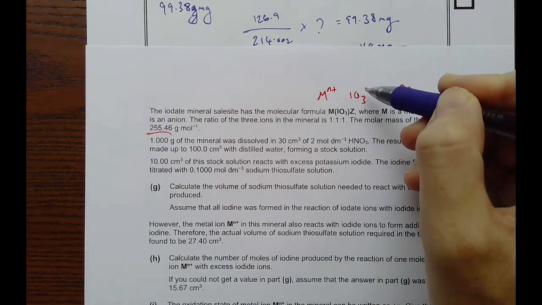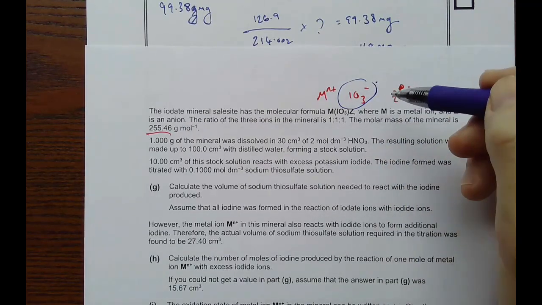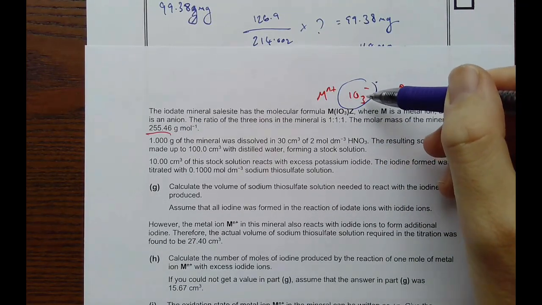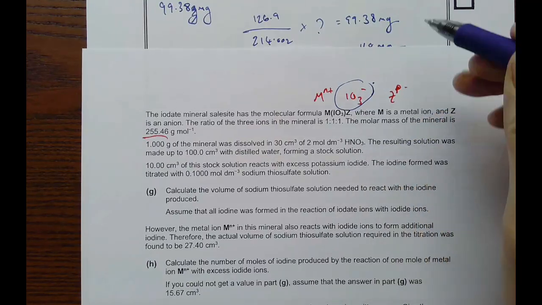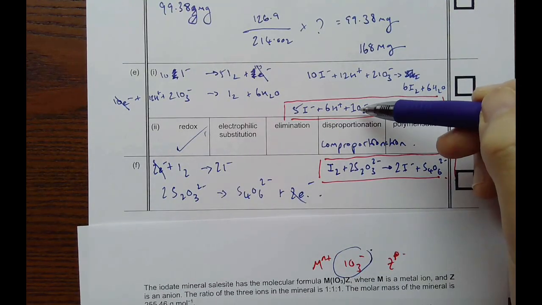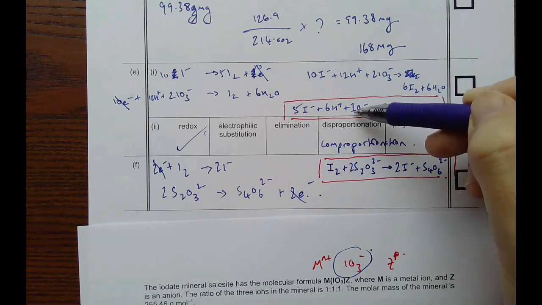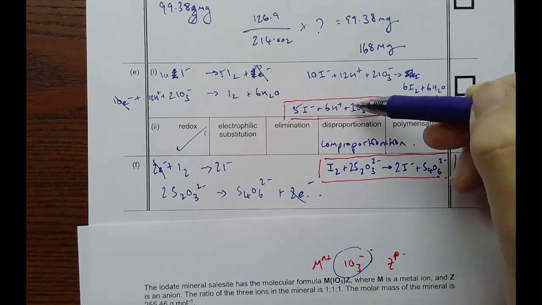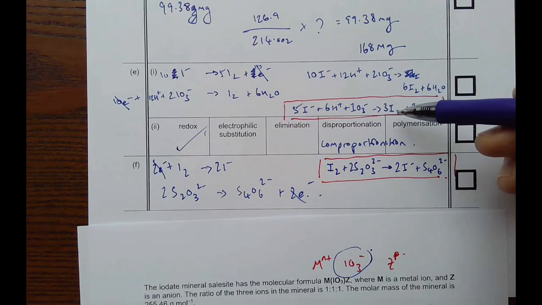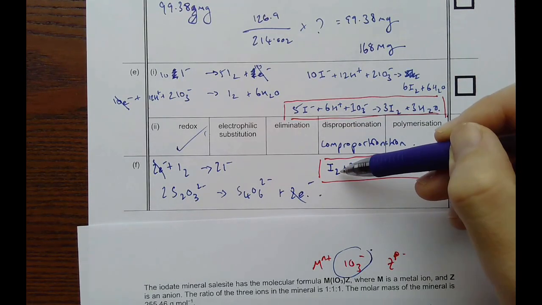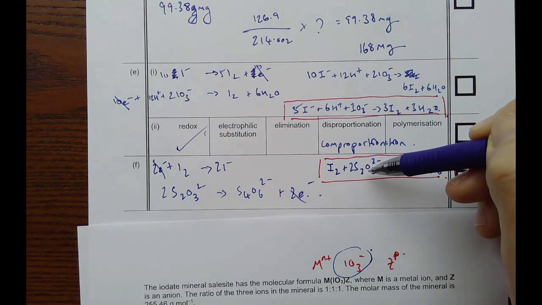So what are we doing? In order to find out the amount of IO3^-, we are first reacting it with potassium iodide to produce iodine. So we're going to take the iodate in the mineral, and we're going to react it with iodide to make iodine. Now the amount of iodine that I make can be determined by titration with the thiosulfate.